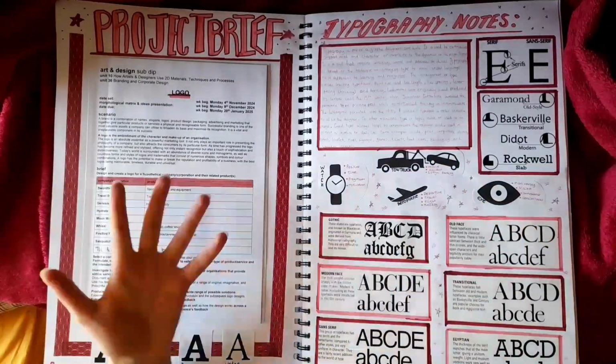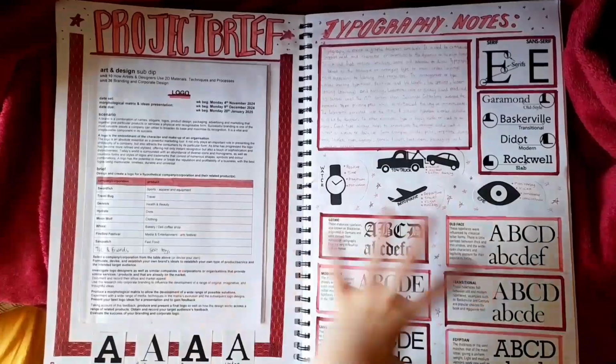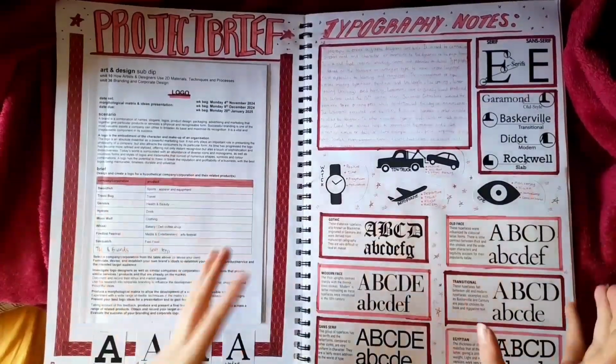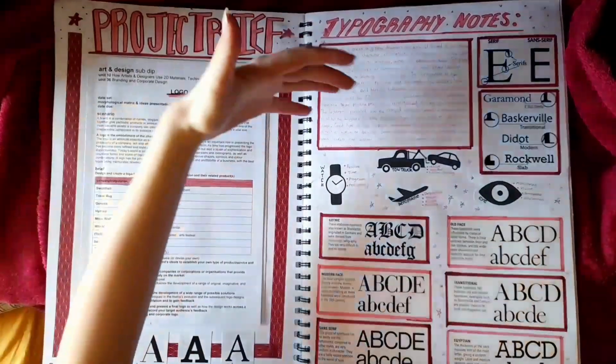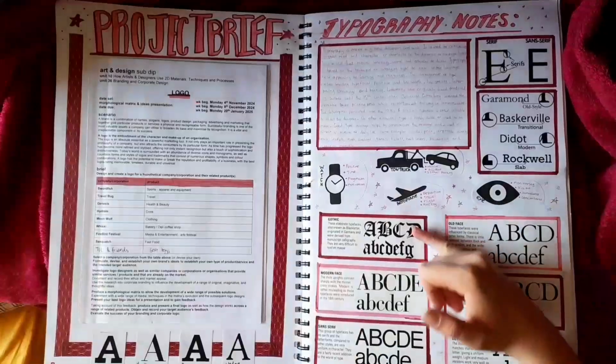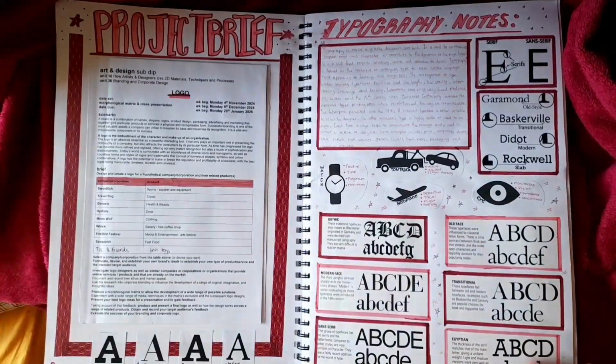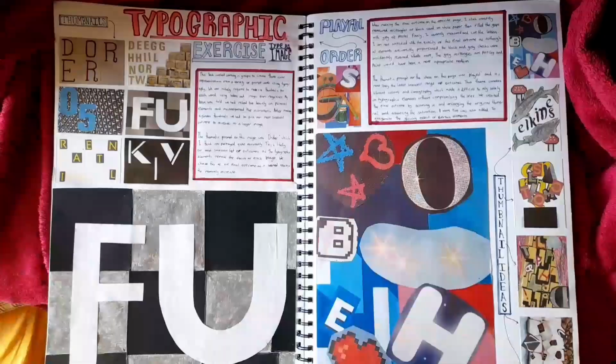So I did a toy brand that was essentially like him and his friends as little toys. So kind of like Sylvanians, but they were bigger. I'd say they're like that big. Yeah, this is just more about different kinds of fonts and typefaces and stuff. And then this is an exercise that we did in class.